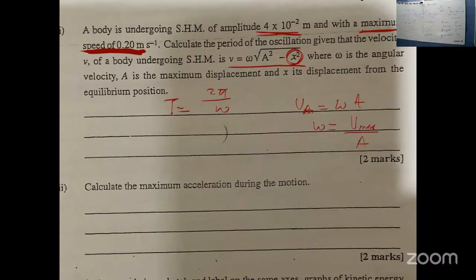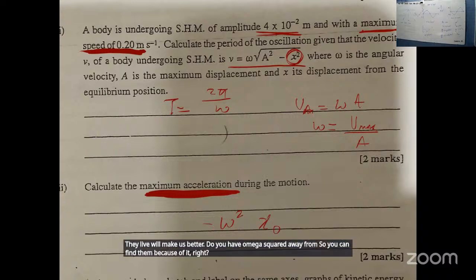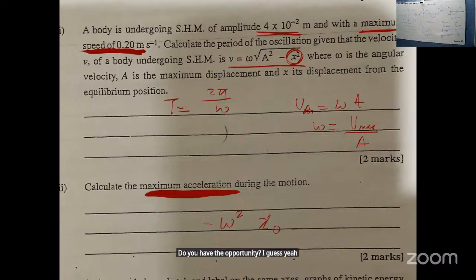Now find the maximum acceleration. What's the formula for maximum acceleration? What are you going to use? Come on, stand up here. Maximum acceleration is negative omega squared times x. Right? Do you have omega squared from part 1? Yeah, so you can find omega squared, right? And do you have the amplitude? Yes. Okay. So those are the things that we need to learn about simple harmonic motion.